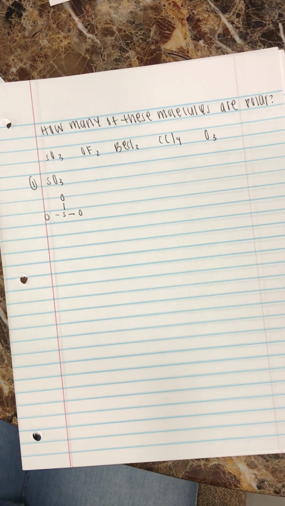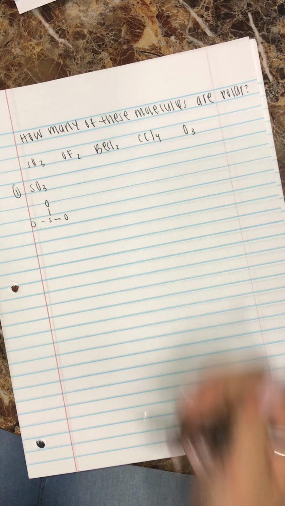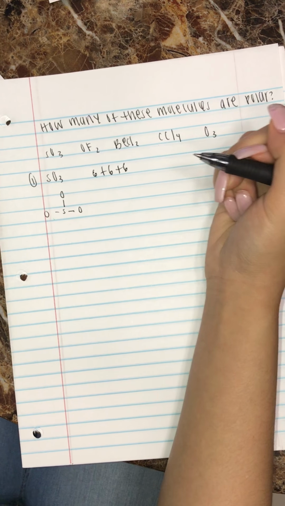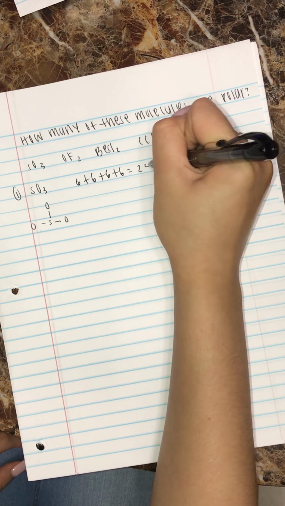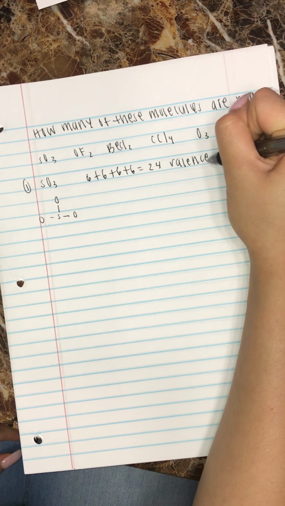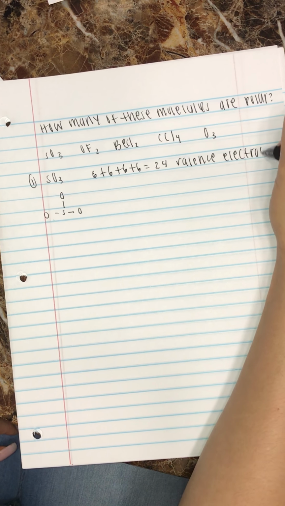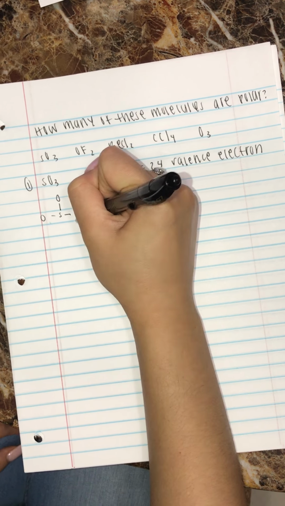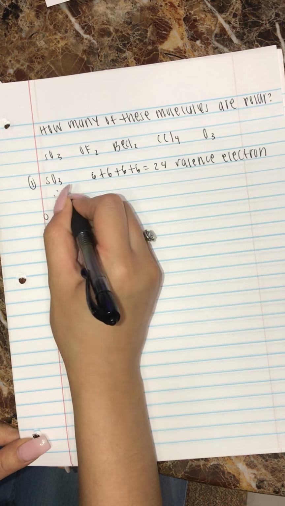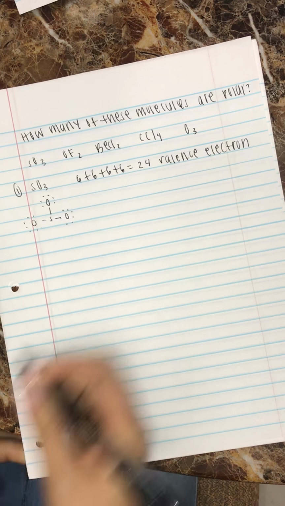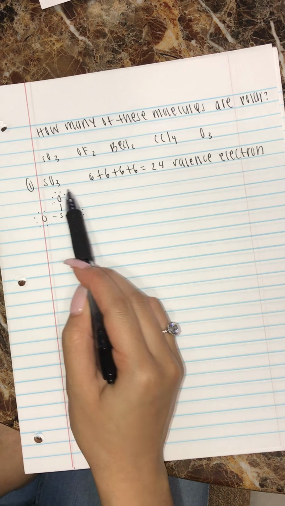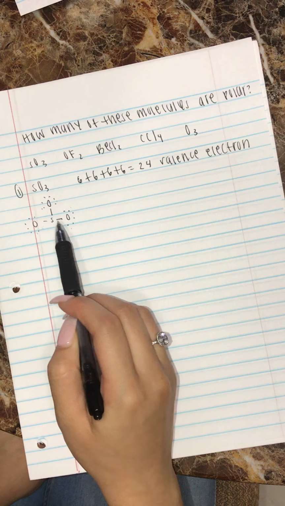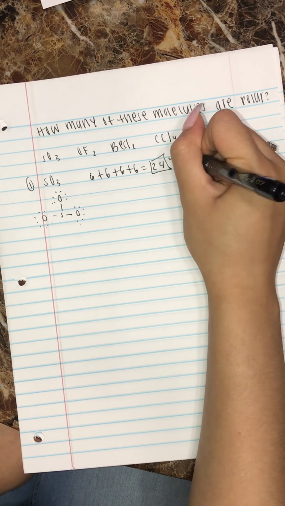Now we'll see how many valence electrons it has. O is 6 plus 6 plus 6, and S is 6. So that's 24 valence electrons. Now I will put the dots: 2, 4, 6. Now we'll count: 2, 4, 6, 8, 10, 12, 14, 16, 18, 20, 22, 24. So we have used up 24 valence electrons.